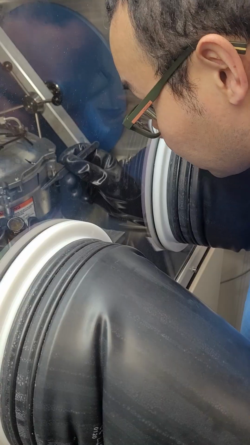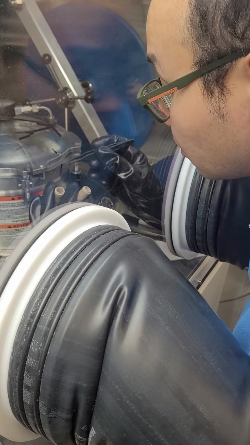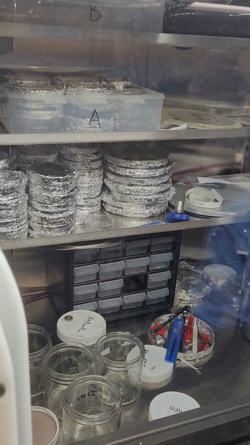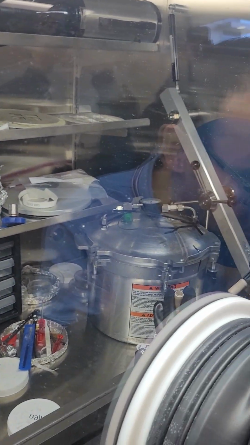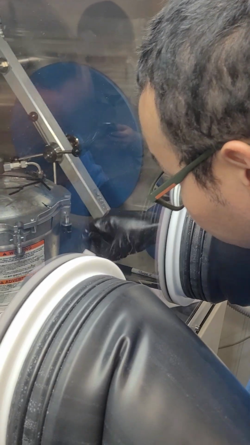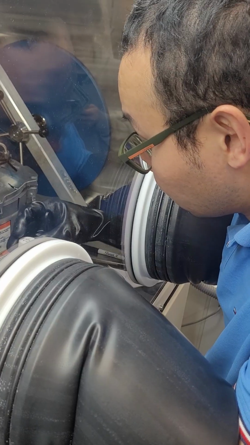These are HCl. I'm checking the material. They've been sitting there for a while, so I was trying to see.